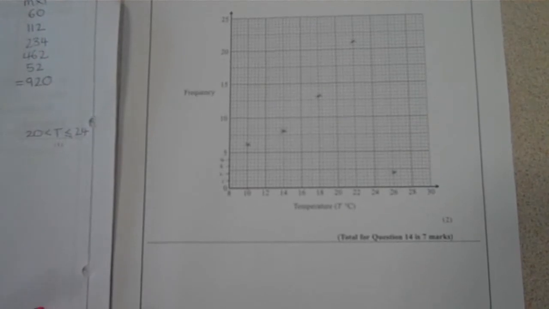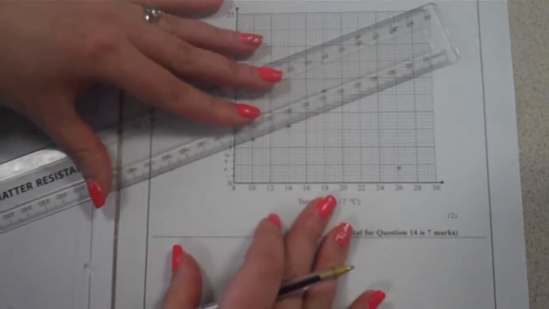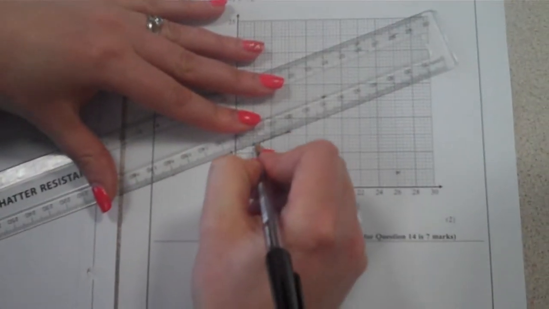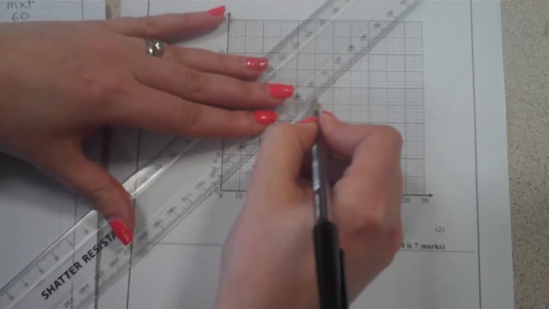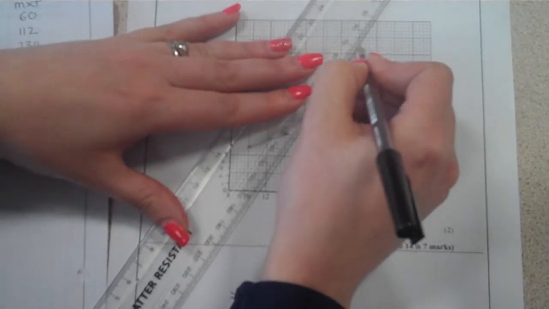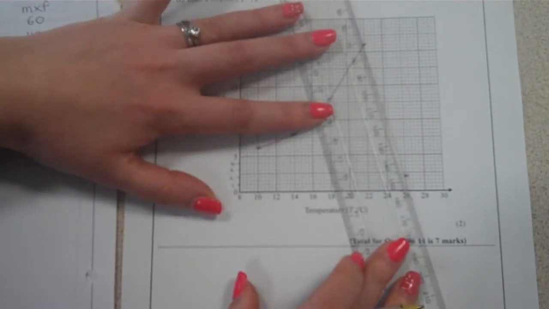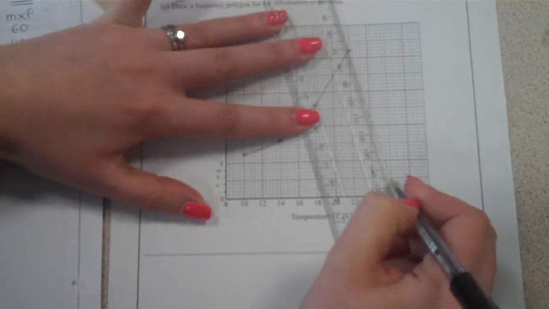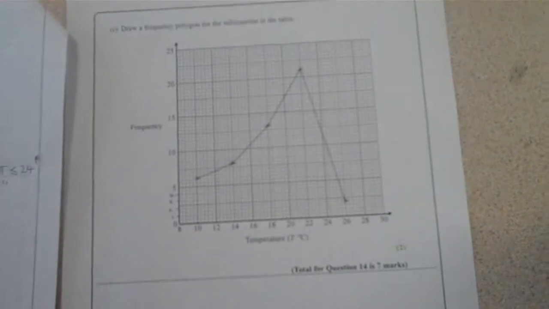So I've got my crosses drawn. I then need to join them up with straight lines. So for a frequency polygon, it's straight lines connecting those points. So very carefully with a ruler, each one point to point as you go along, nice straight lines until you've got all of your points connected in, and that's what your frequency polygon should look like for your 2 marks.